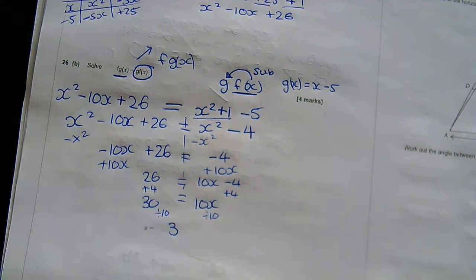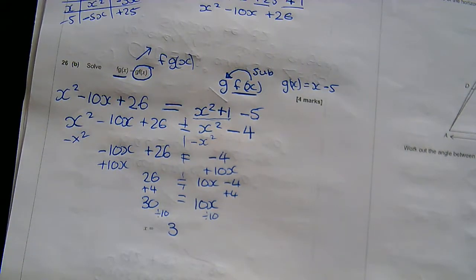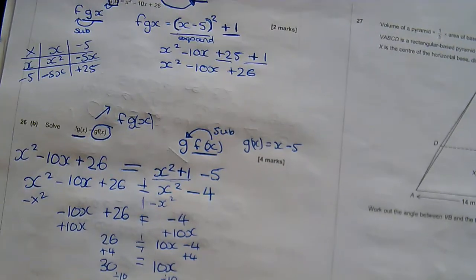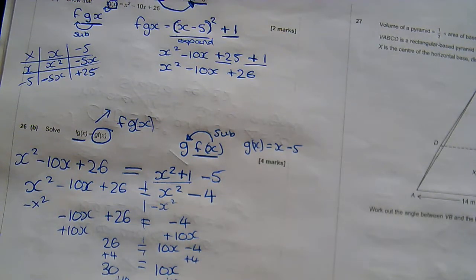So it is a lot of work, and I can appreciate it's really complex, but it is all to do with just function notation. Once you get it, it is just literally substitution and algebra manipulation and a bit of balance method. So if you can do that, fabulous.